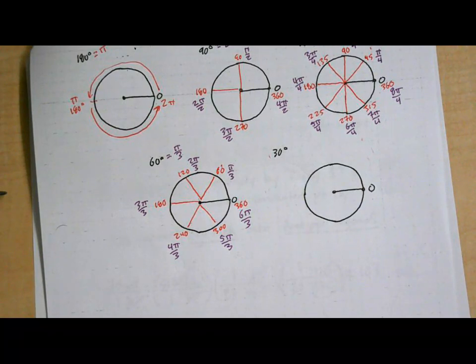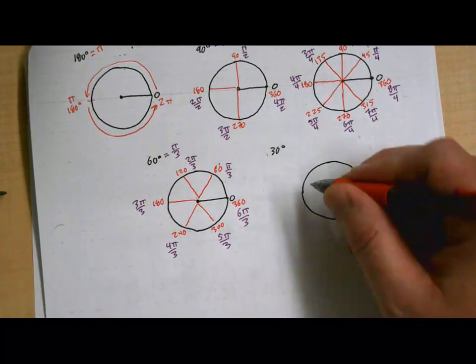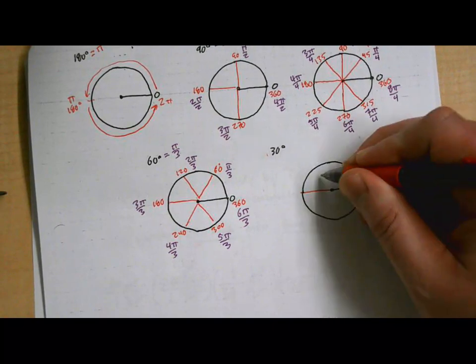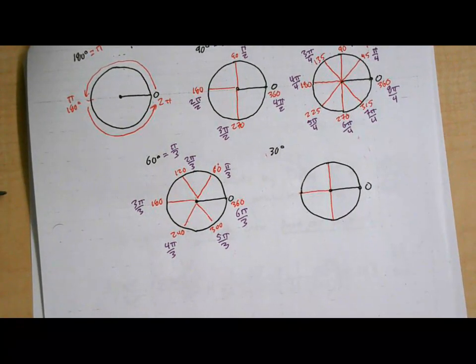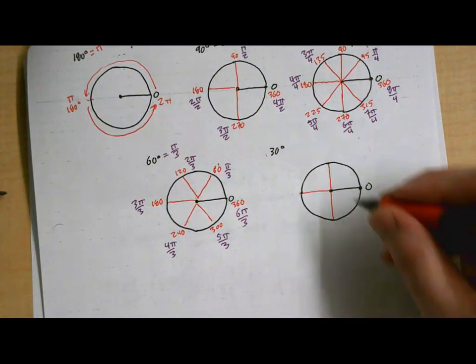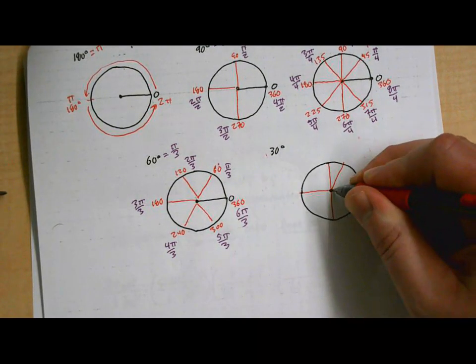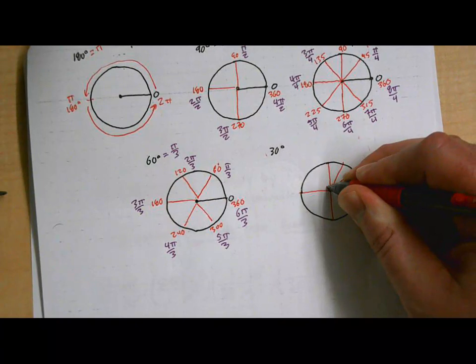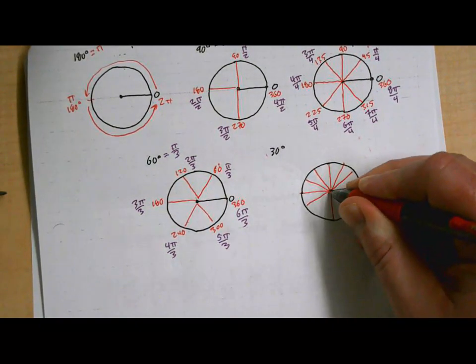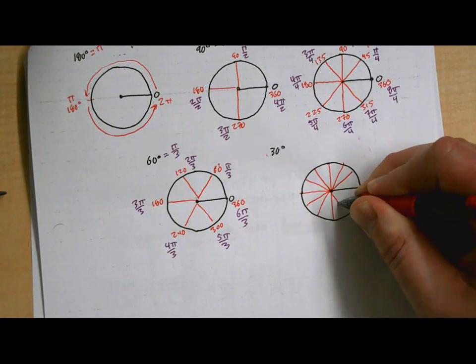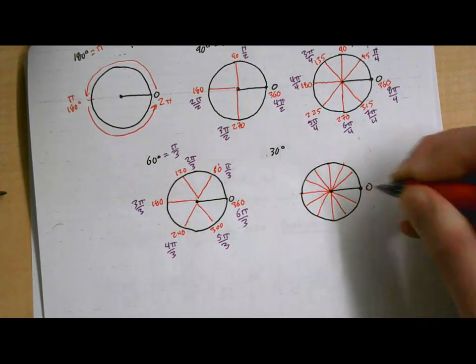All right, last one. 30 degrees. When I do 30s, I cut it into quarters first. And then I cut each of my quarters into 3 pieces. Now this gets pretty dense here. I kind of wish I'd made this circle a little bit bigger. We're going to have a hard time with this one.